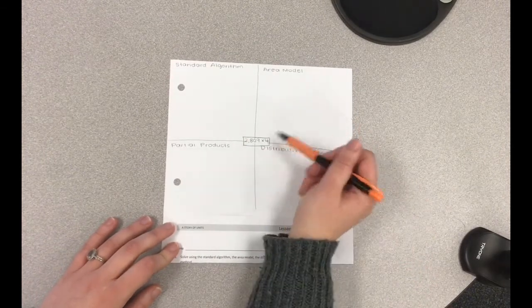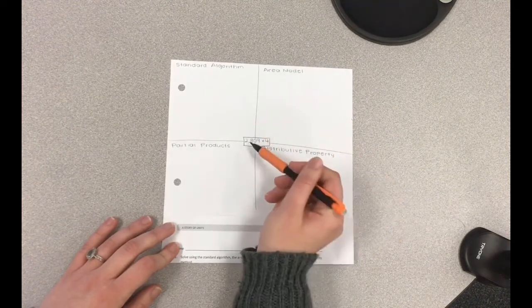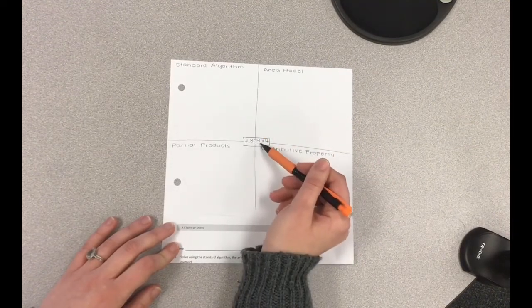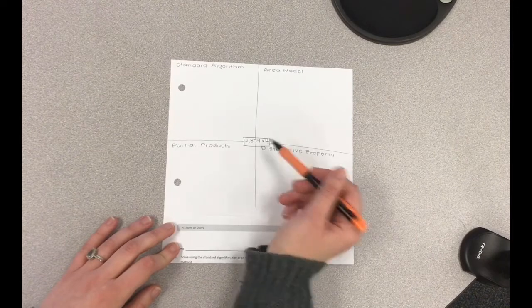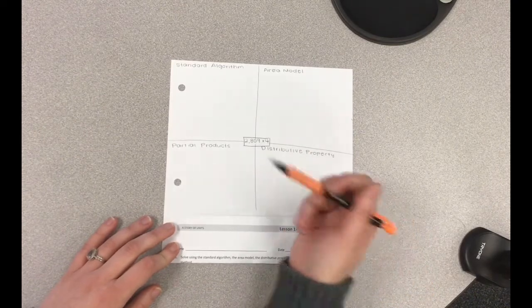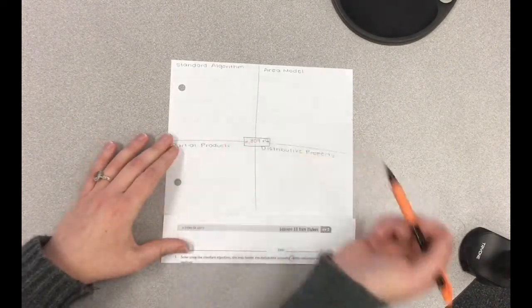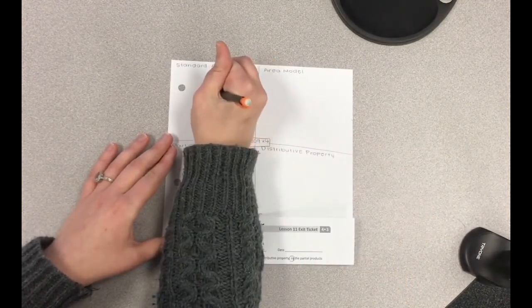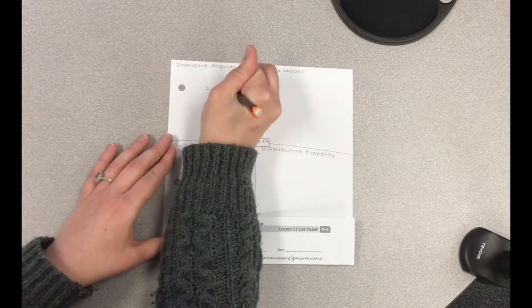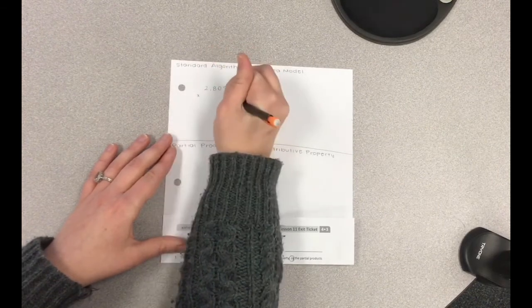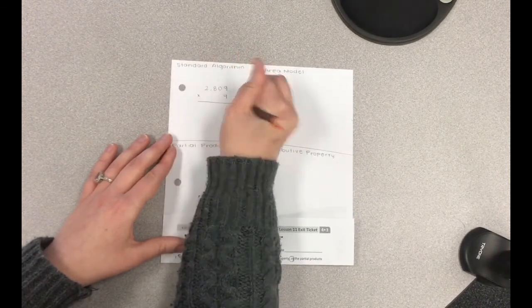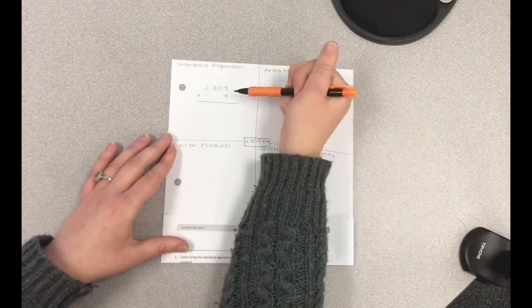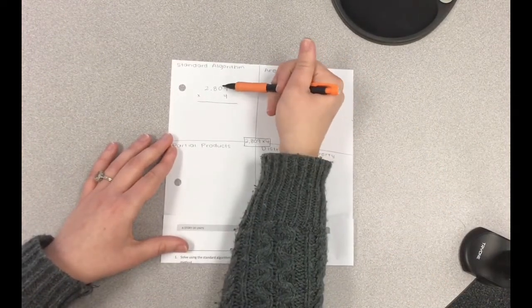We're doing the same problem for each of the 4 methods, which is 2,809 times 4. The method you're probably the most comfortable with is your standard algorithm. This is the method that you had a lot of practice in. That's when we stack our numbers, making sure that our place values are lined up, and we multiply from bottom to top one place value at a time.